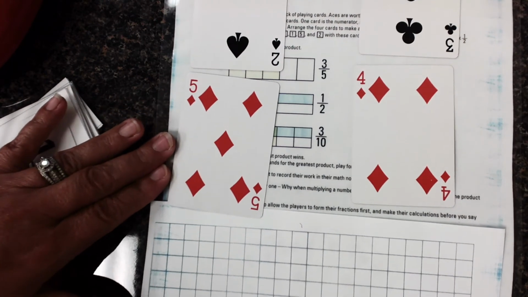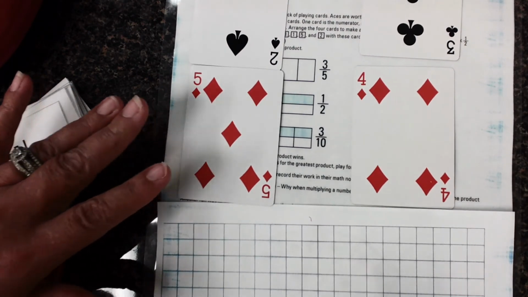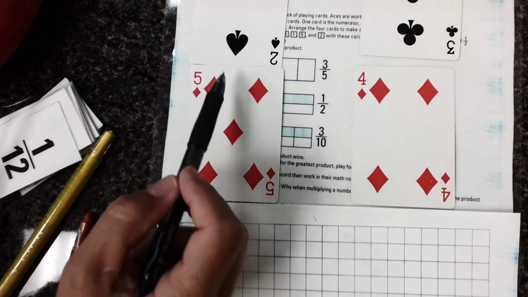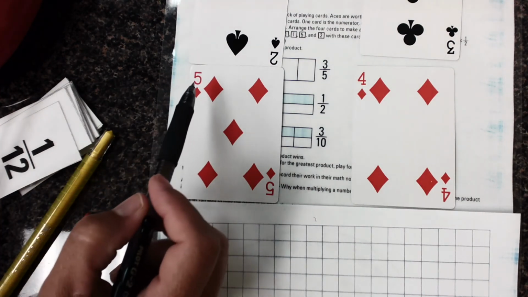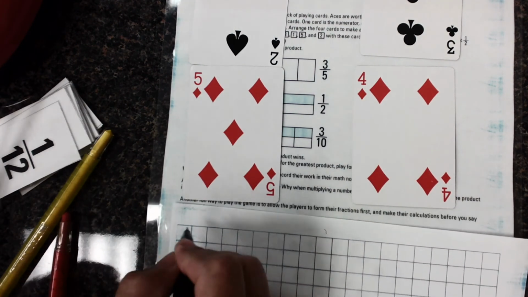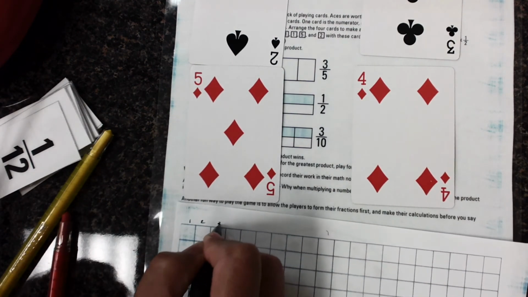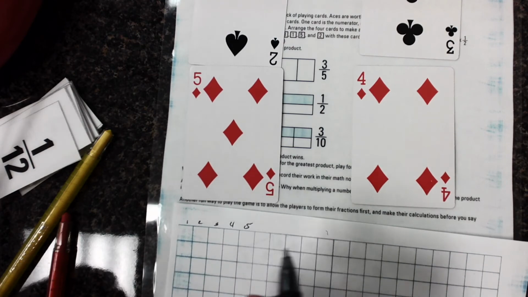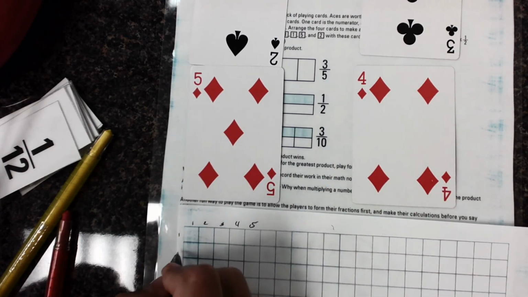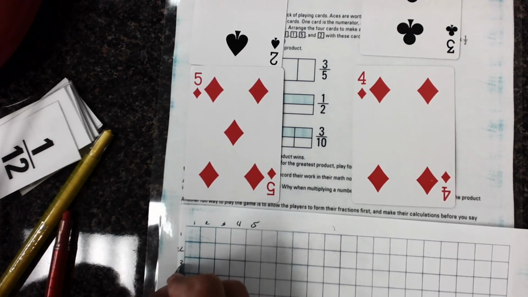So in this case, what I teach my students is we're going to use the denominator, and we're going to create a box with those. So it would be 5 across: 1, 2, 3, 4, 5. And then down would be, of course, using the numerator, 1, 2, 3, 4. This lets them start to be able to see this.